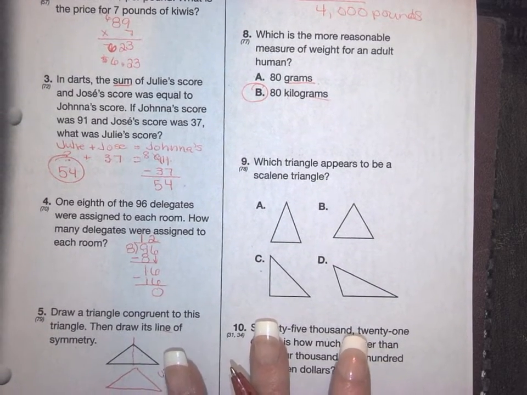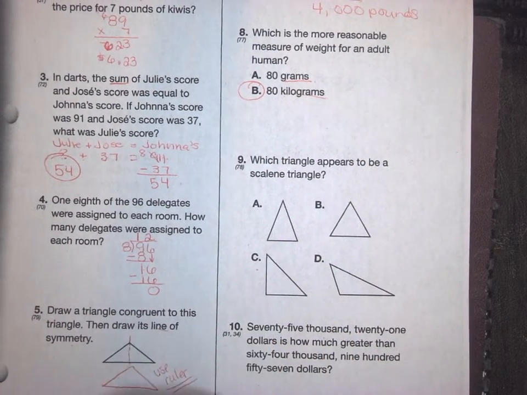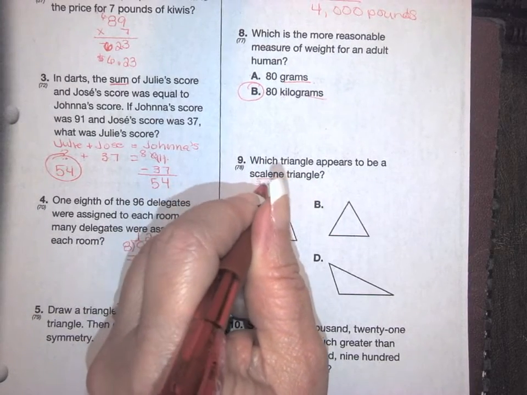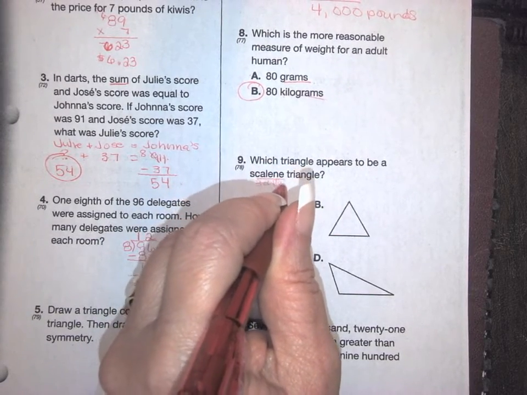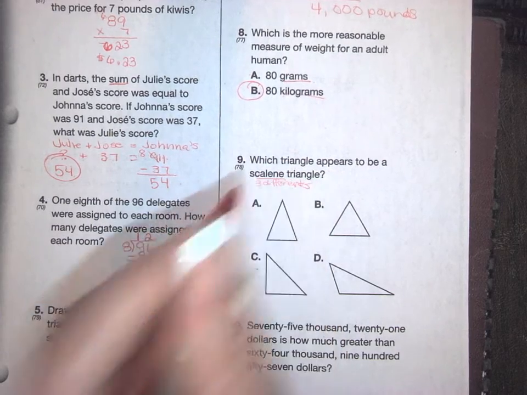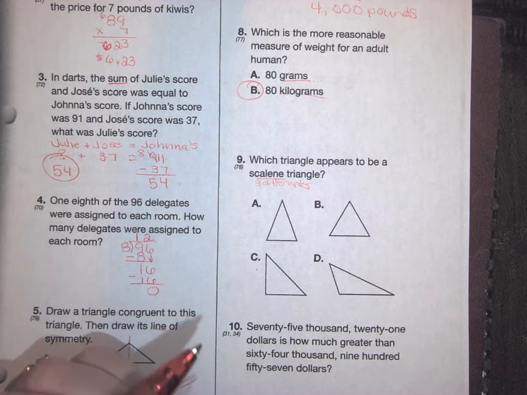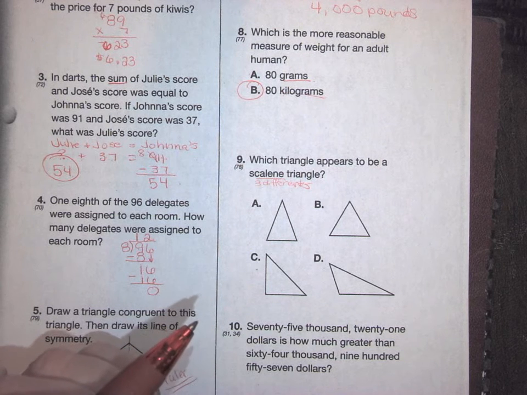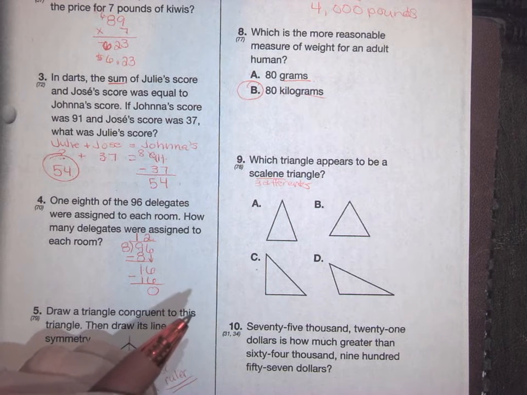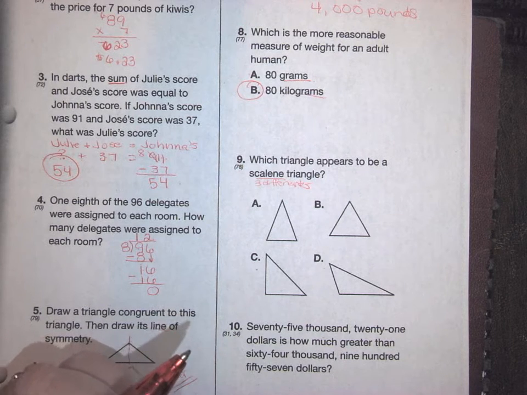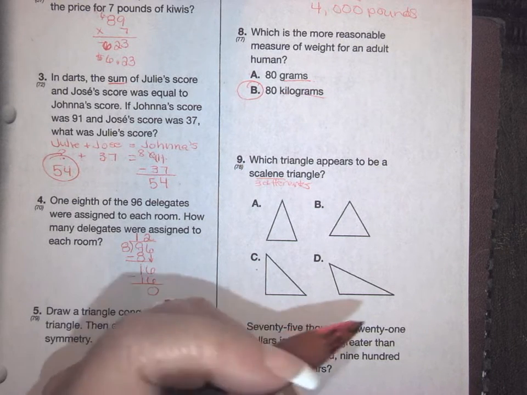All right, which triangle appears to be a scalene triangle? A scalene has 3 different sides, 3 different lengths on our sides. We have an isosceles that has 2 sides that are the same, looks like an ice cream cone. And then we have the right triangle, and we have the equilateral triangle that has 3 sides that are all the same.